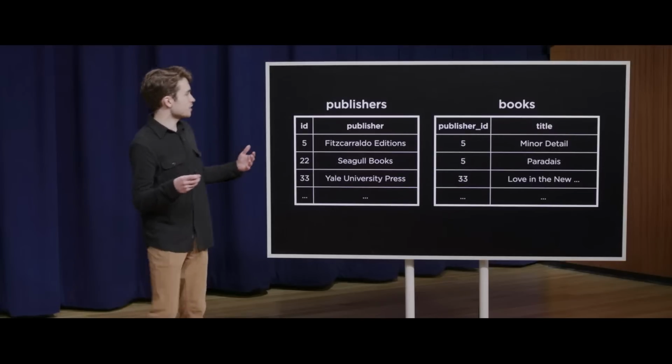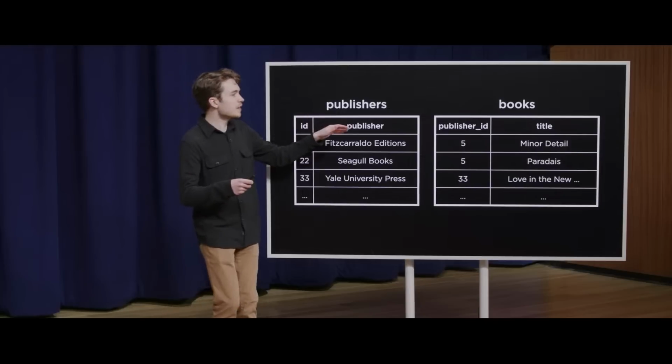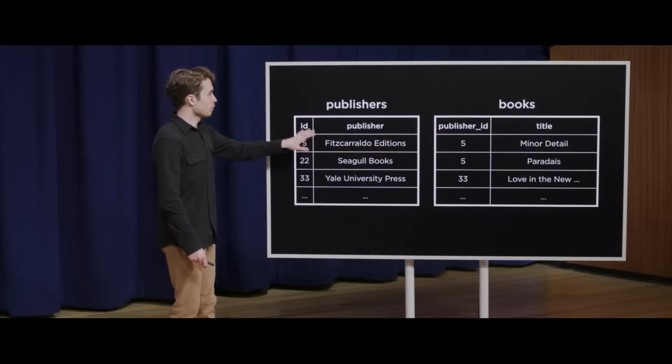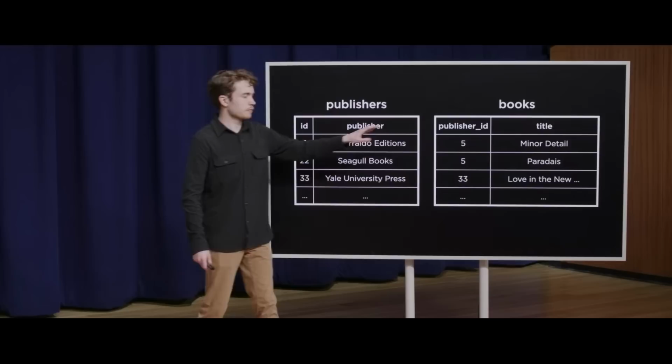So I need to have some kind of select involved. I need to probably select something from publishers and something from books. So could I ask you, what would I select from publishers? And what would I select from books then?